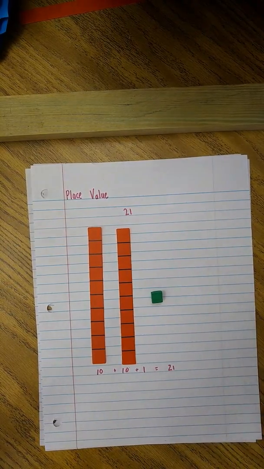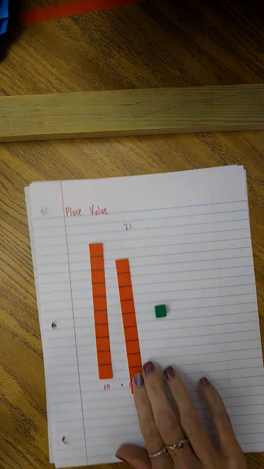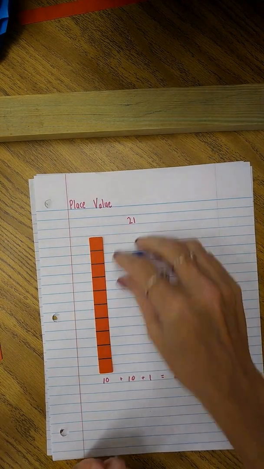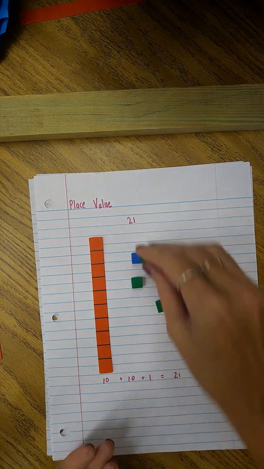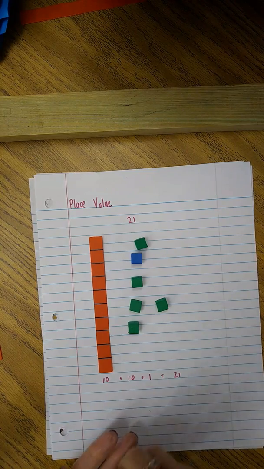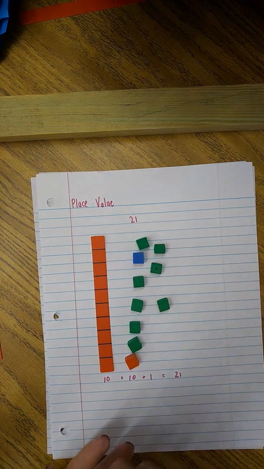What I could do is exchange my rods for units. So I could take away 1 rod or 1 long, and I could exchange it for 10 units. 1, 2, 3, 4, 5, 6, 7, 8, 9, and 10.